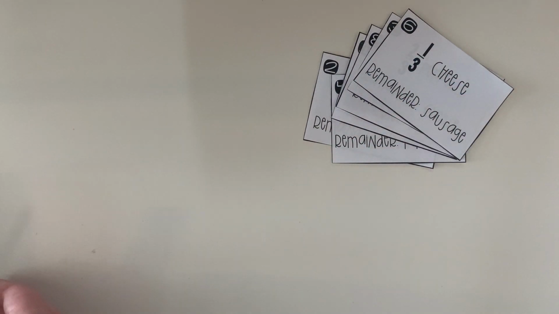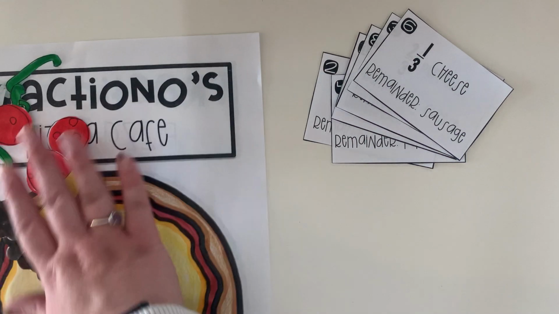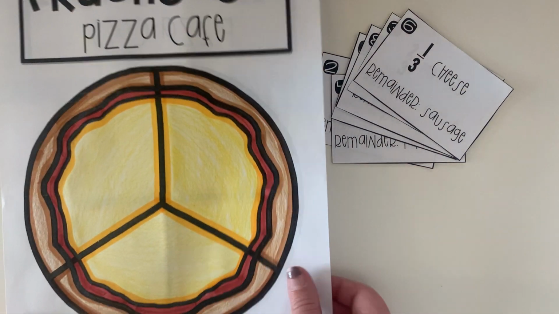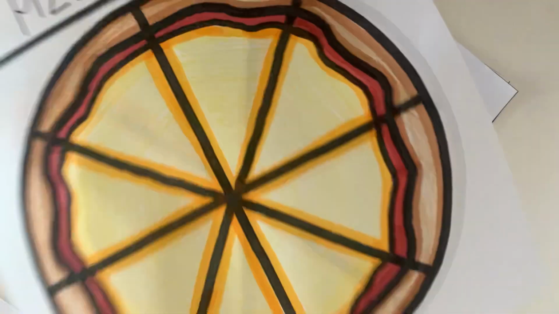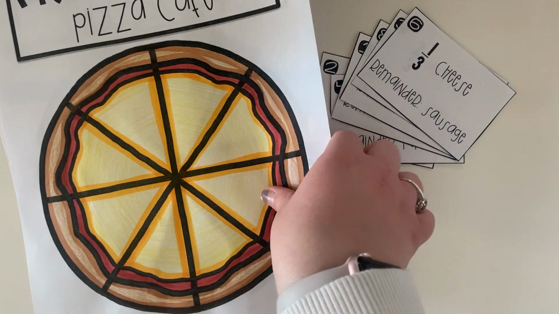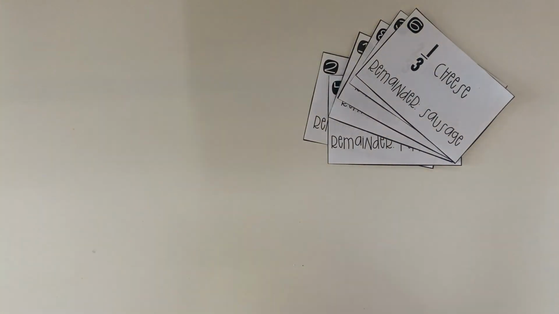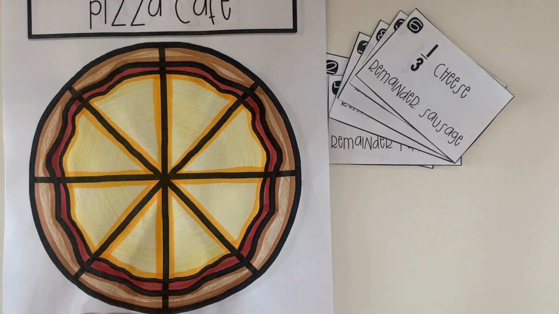Or I guess you don't really have to cut them out, but I cut mine out. You're going to need your 4 pizzas. So there's one on this side, one on this side, one on this side, and one on this side. And I colored them in. Remember, you can color if you want to, or you can just leave them white.